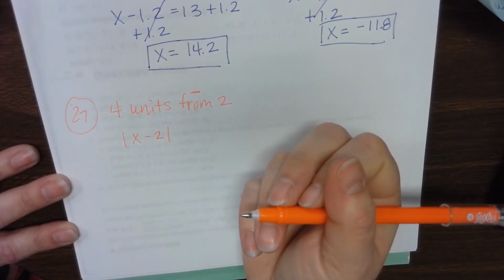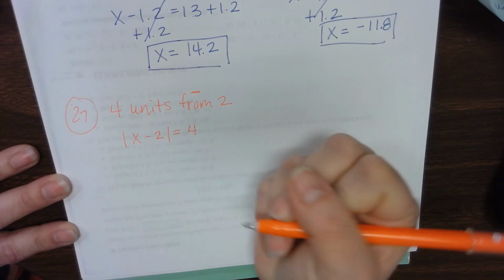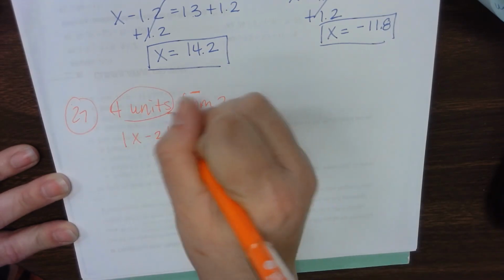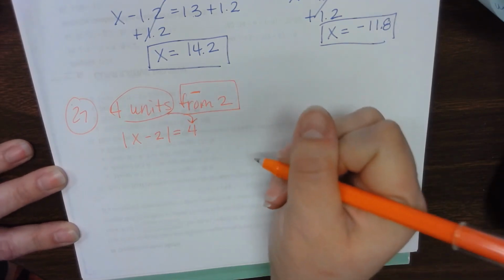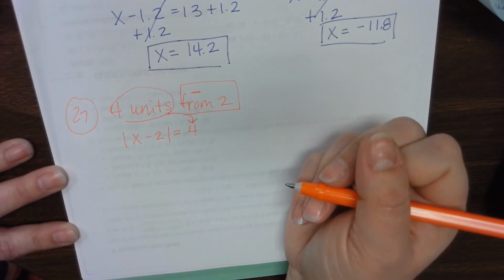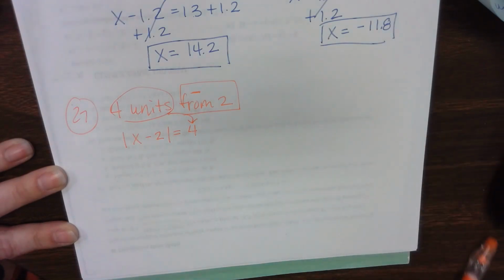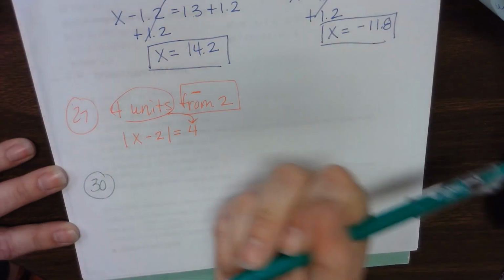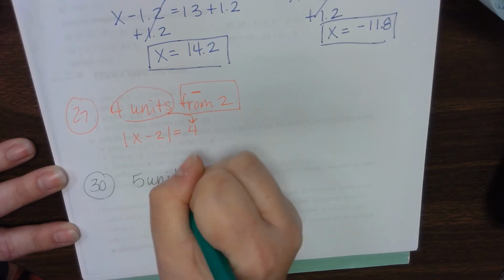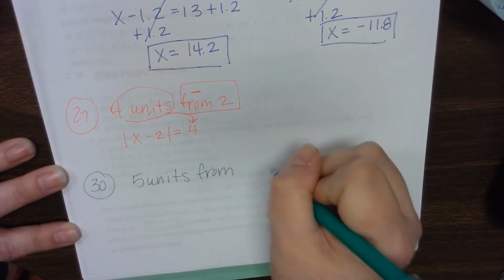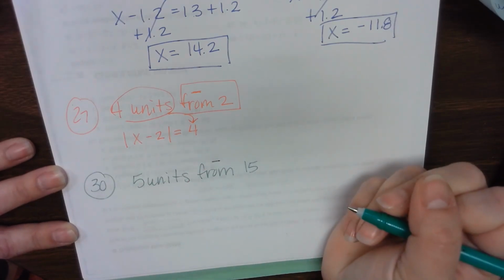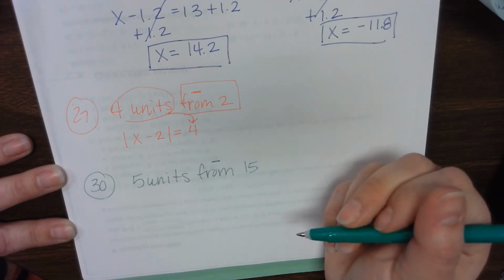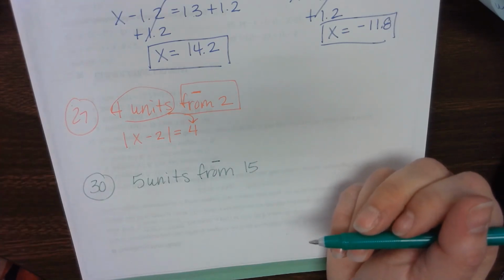And where I am going is the 4 units. So we're going to put the units on the other side of the equal sign, and the last half will be our absolute value. Okay, so for number 30, that problem says 5 units from 15. Okay, that is also minus. So I'm going to go ahead and let you use this example and finish up that problem yourself. Okay.